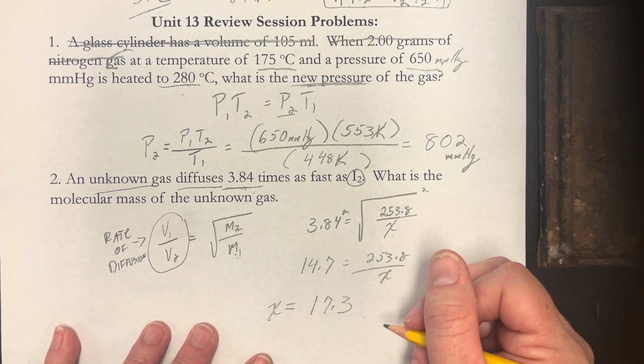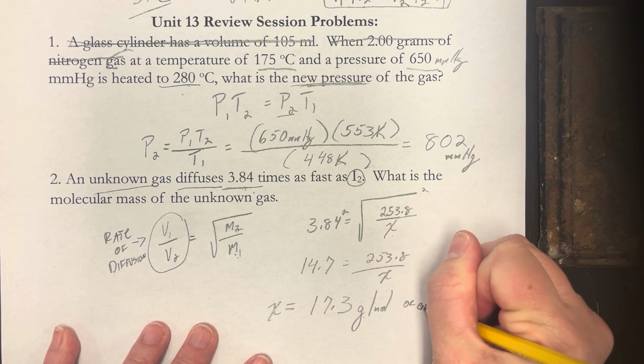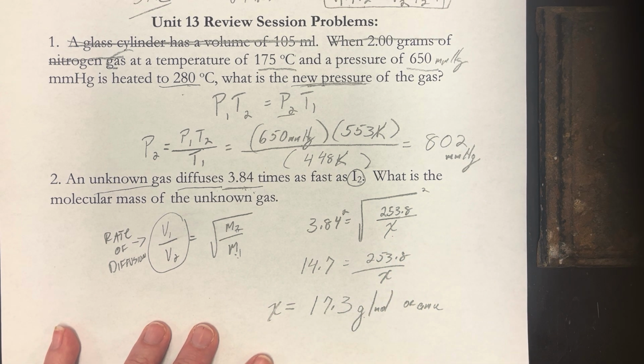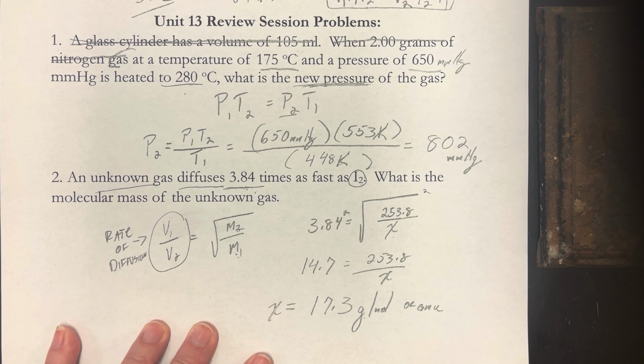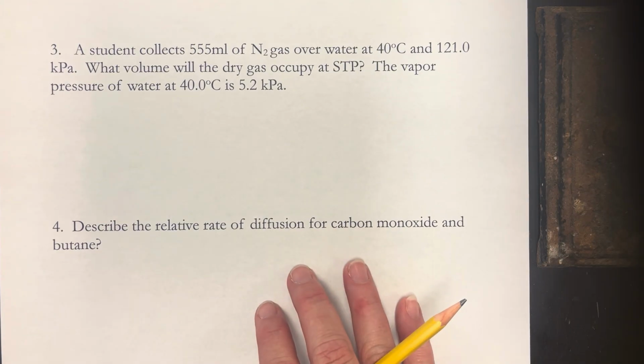We're looking for molecular mass here. You could answer this in AMUs, or you could go grams per mole or atomic mass units. I would accept either one on a test. But always remember that the lighter the gas, the faster it is going to move. Okay, so let's move on and take a look at number 3.